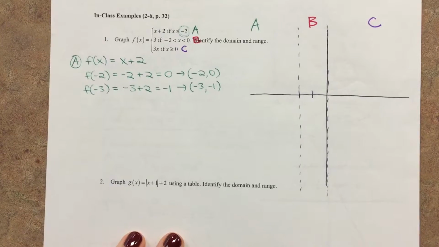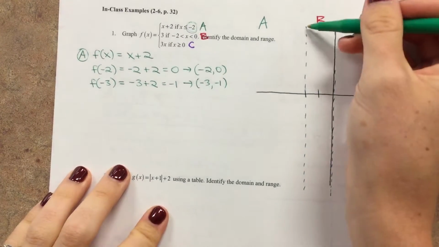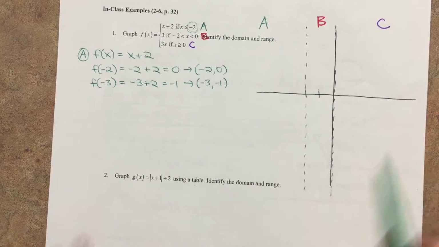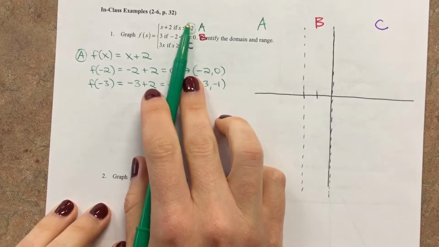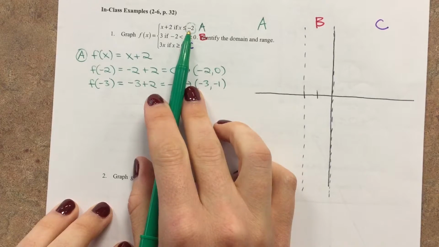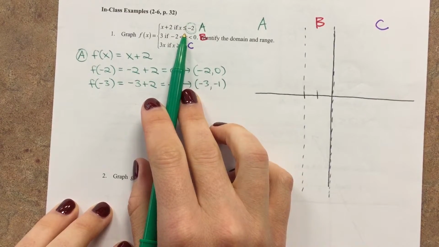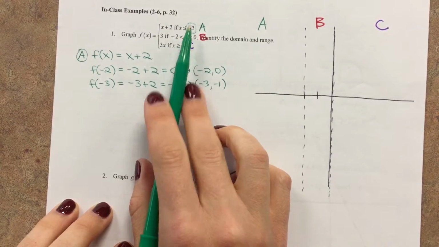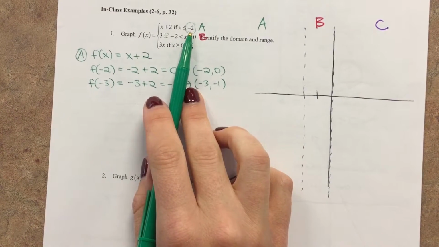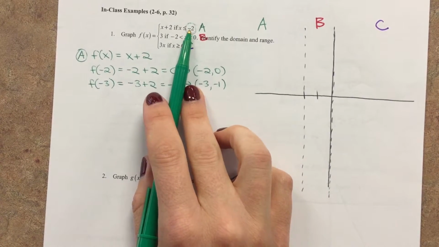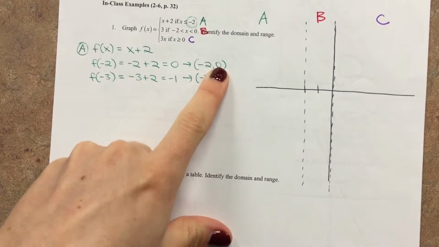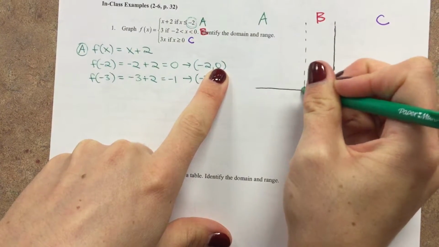One very important thing while I'm plotting: if you plot anything on these lines, you have to pay attention to whether it would be an open or closed circle. So when I actually plot something at -2, pay attention to this inequality symbol. Based on this inequality symbol, would I put an open circle or a closed circle? It would be closed. Good. What makes it closed? The or equal to. Good. Just like on a normal number line, the or equal to makes it closed. So when I plot the -2, you have to make sure it's a closed circle. So (-2, 0) would be a closed circle right here.